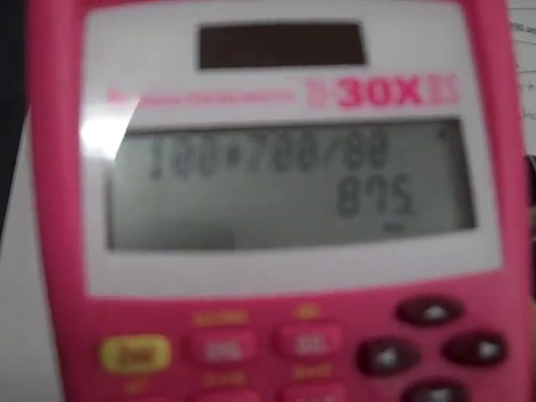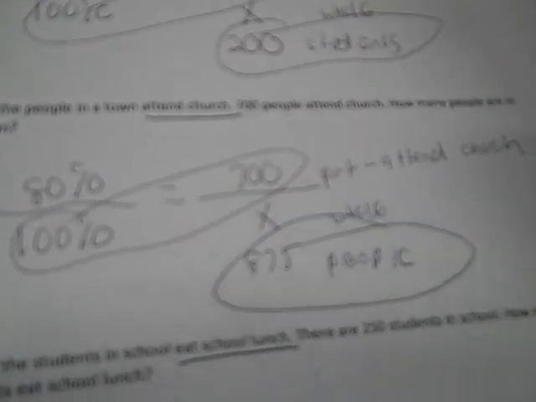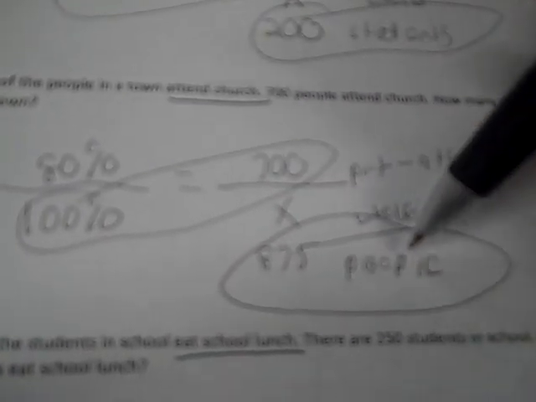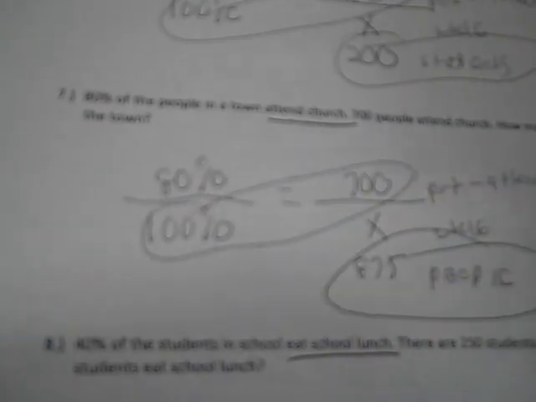So I cross multiply and divide. 100 times 700, divide by 80, 875. So it's 700 people, so it'd be 875 people. You have 875 total whole people, 700 attend church, and that's 80%.